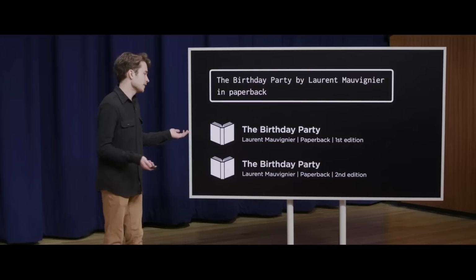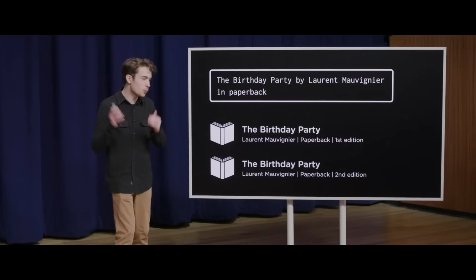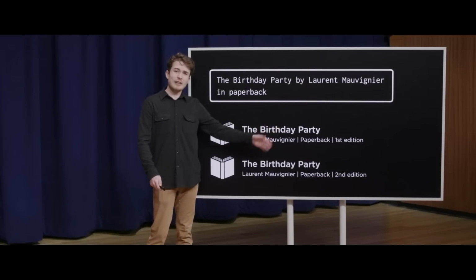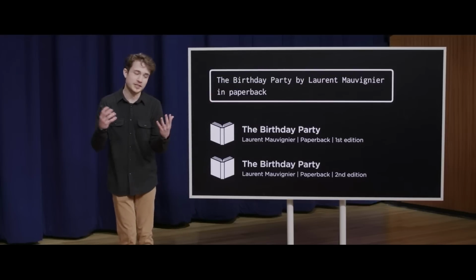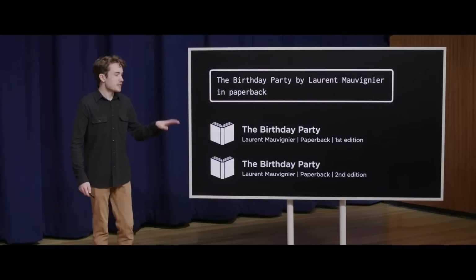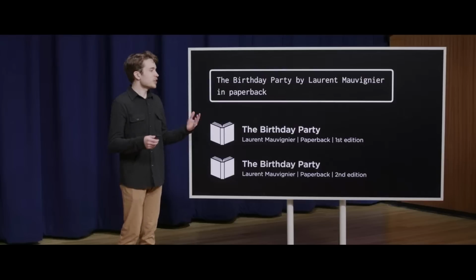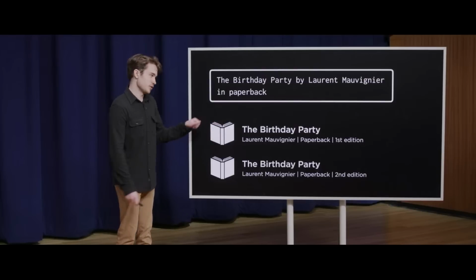And there are still two of them. Like, which one do you want? We have first edition and we have second edition. So I would ask you again, which book do you really want? And you could keep voting here, but for the sake of keeping this going, let's pause here and think of a better way to do this, right?